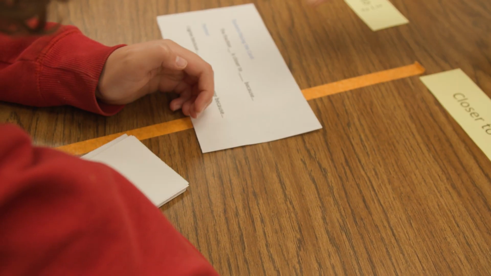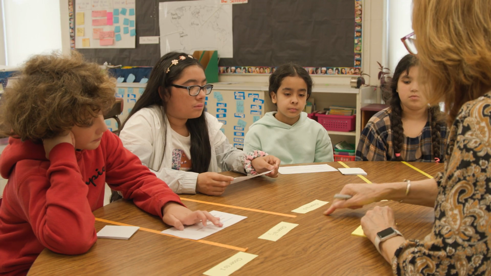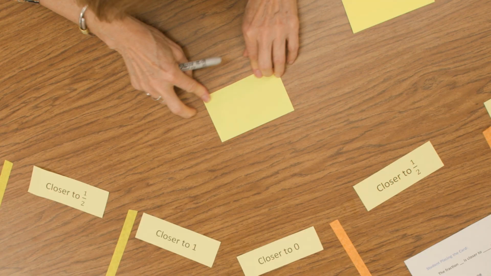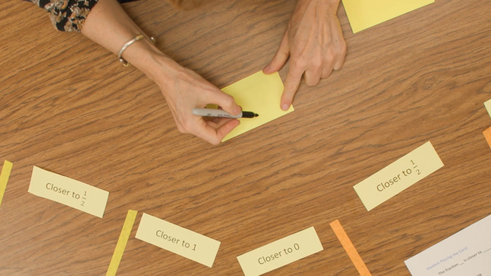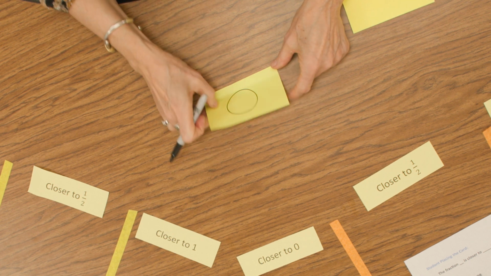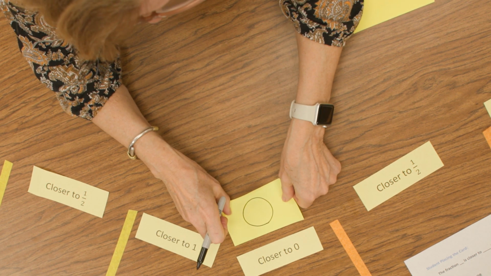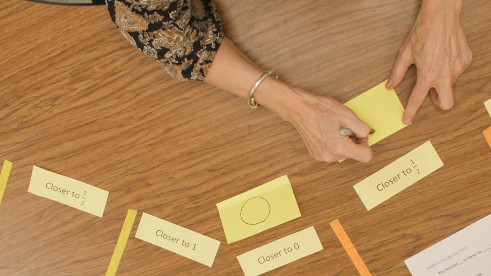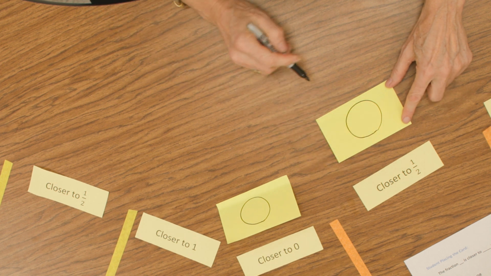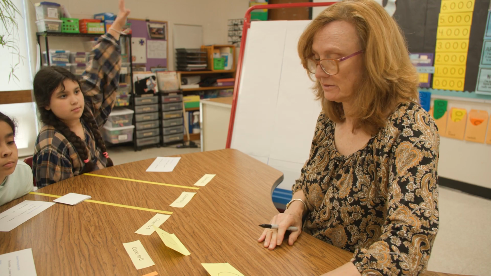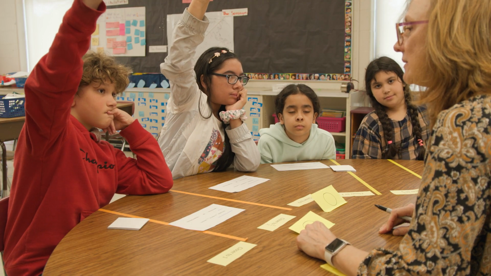Something I think might be helpful that we'll start with is to think about what closer to 0 would look like, okay? So if I drew, for example, a pizza, and there was no pizza left, that's 0, nothing, closer to 0. Make sense? Okay. Who can tell me, what would I shade for this example of closer to 1/2? What do you think?